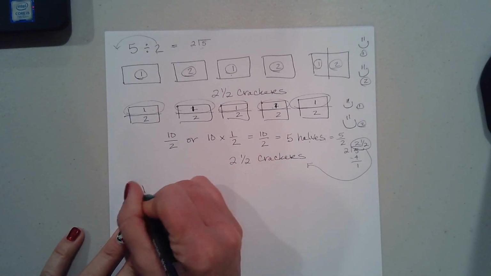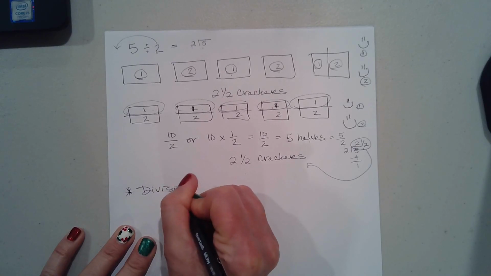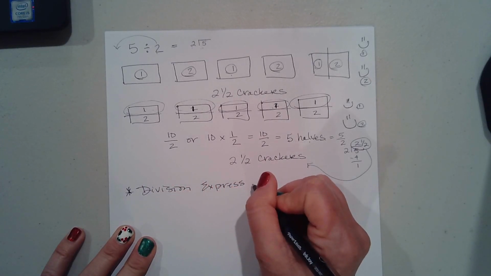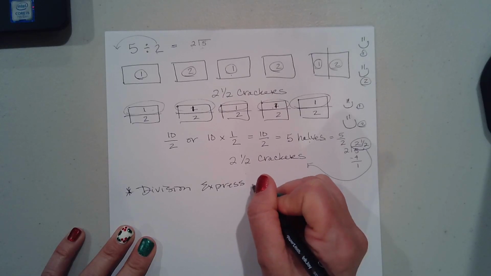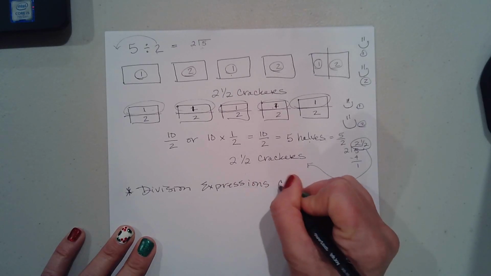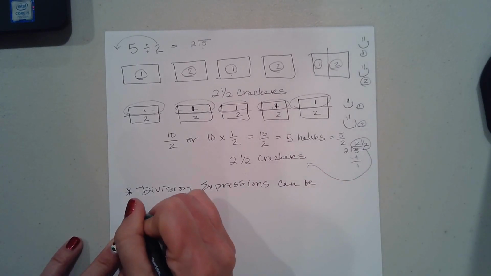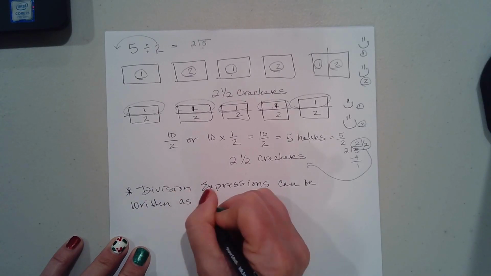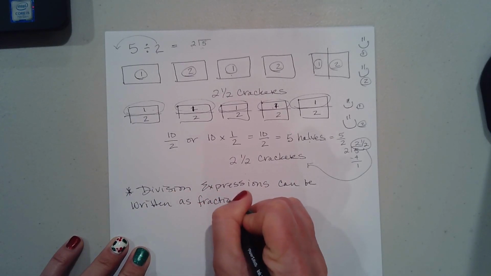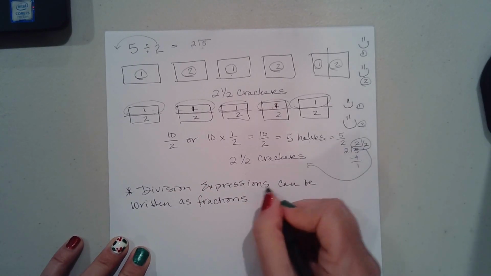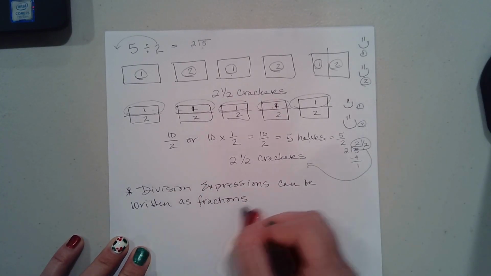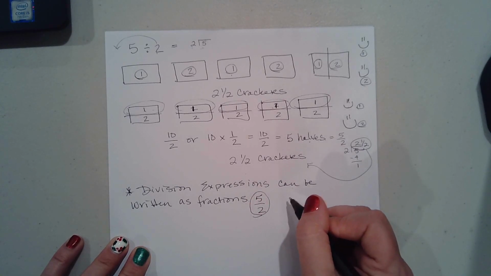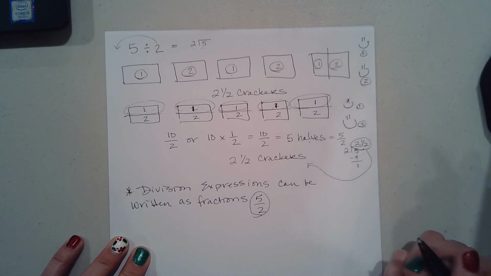So, division expressions can be written as fractions. So a division expression can be written as a fraction, like for instance, 5/2. It has the same digits.